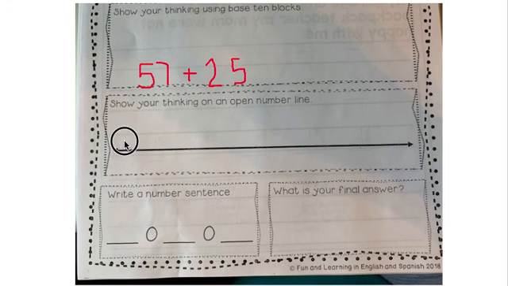So at the very beginning of our number line, we put our first number, which is 57. We need to decide on a tens color and a ones color. So today I will use purple for my tens, and I'm going to use green for my ones. And that's for our second number.